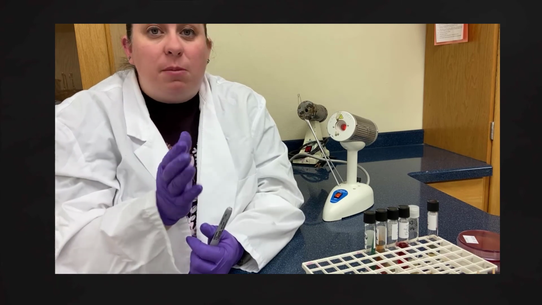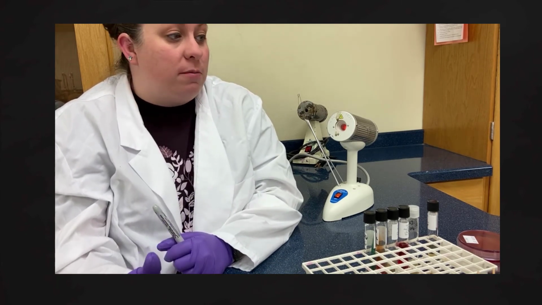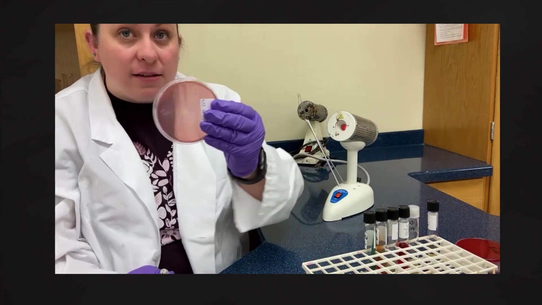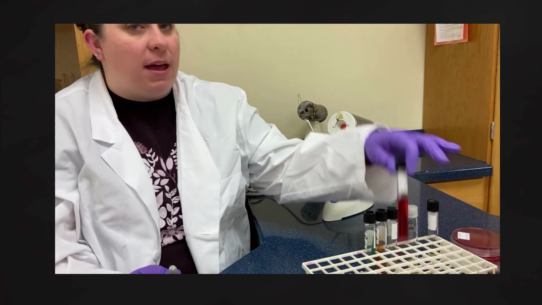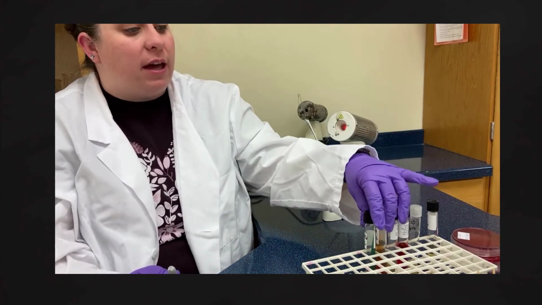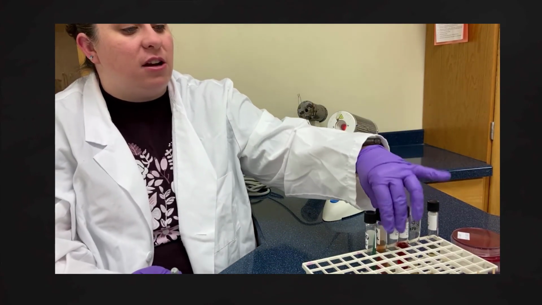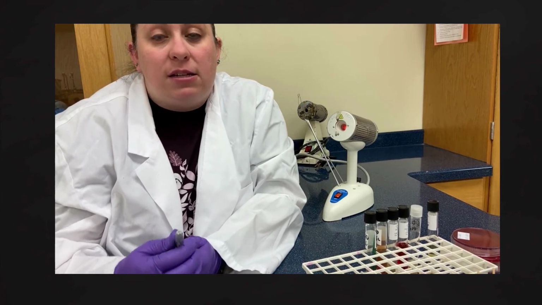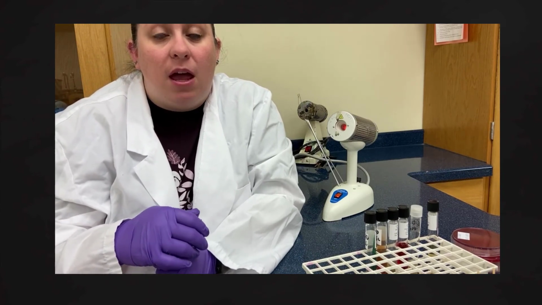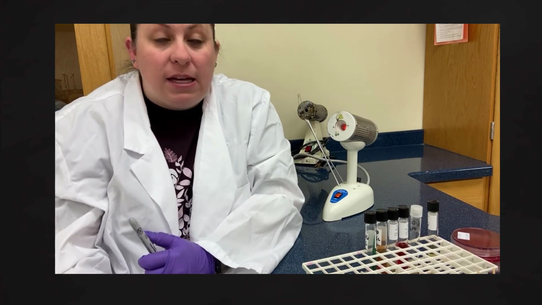But the whole point in this part of the lab was just showing you how you can inoculate different types of cultured media, whether it's a plate, or a broth, or if we look at here, a deep or a slant. All right, and so this allows us to see that there are different ways that we can inoculate this type of material in the lab. If you have any questions, please let me know.